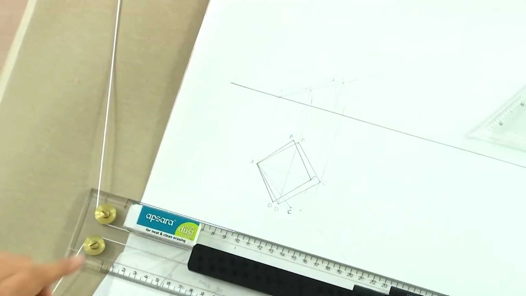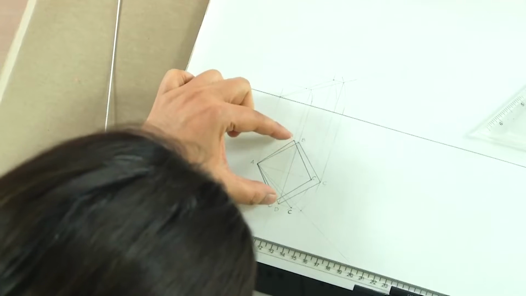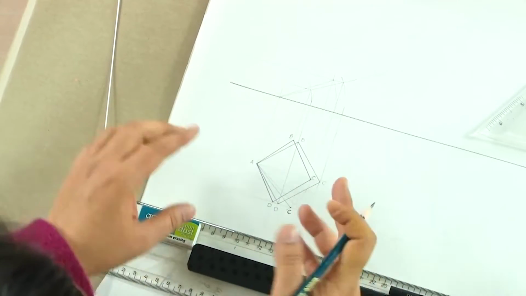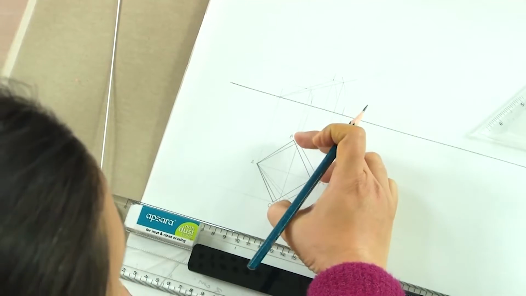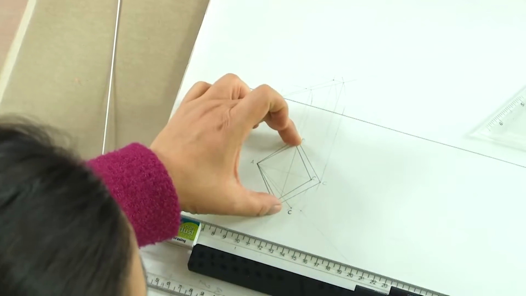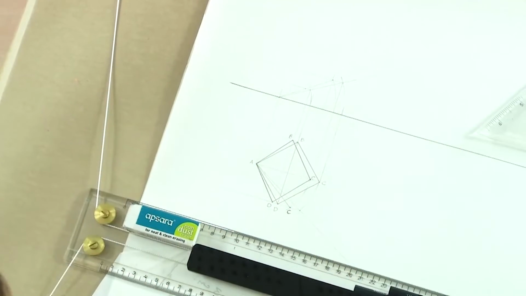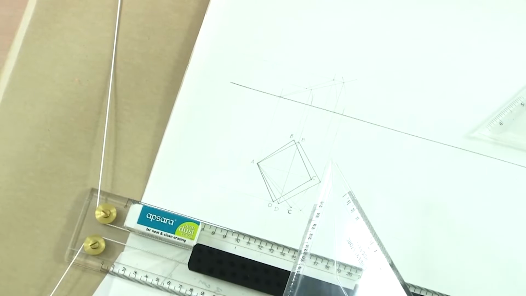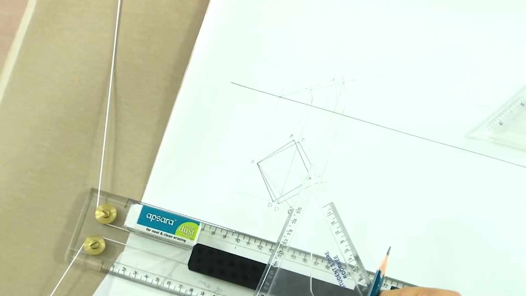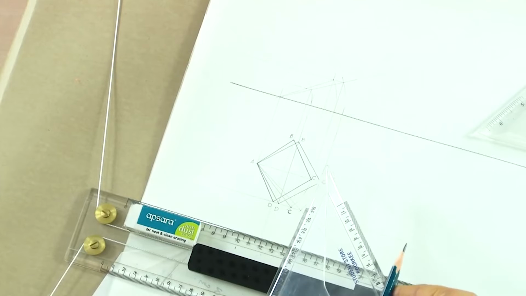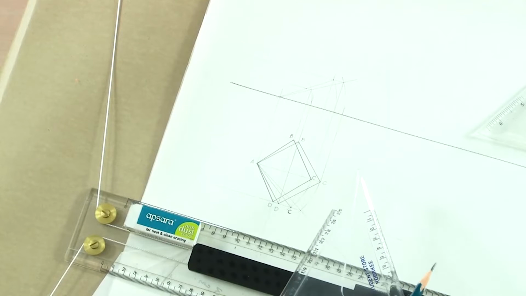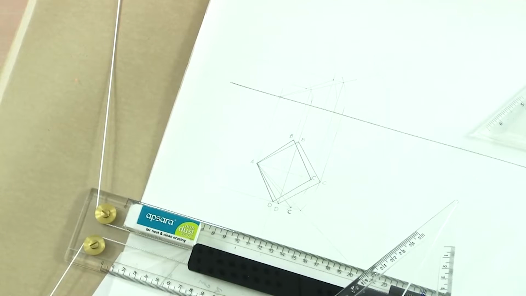Now, what is happening is these 2 points are also rotated. So, this line, which was originally perpendicular, even in this case when we tilted this plane by 30 degree to HP, it remained parallel to HP, and then when we inclined this entire plane, then it became inclined to VP by 60 degree.